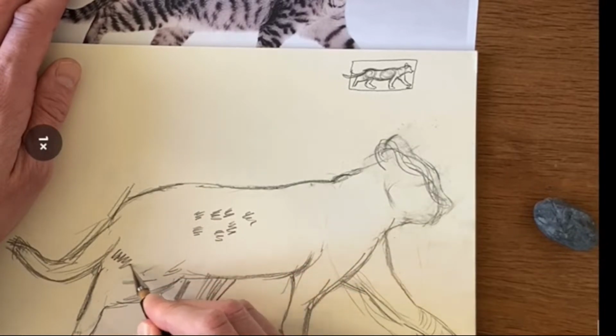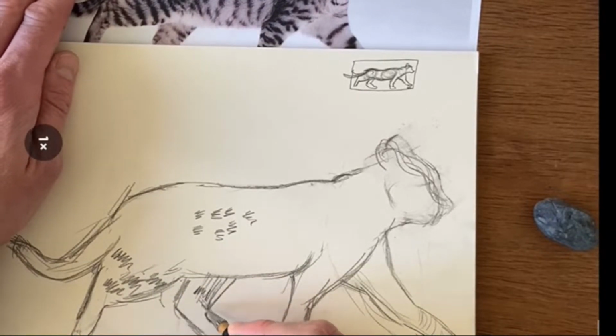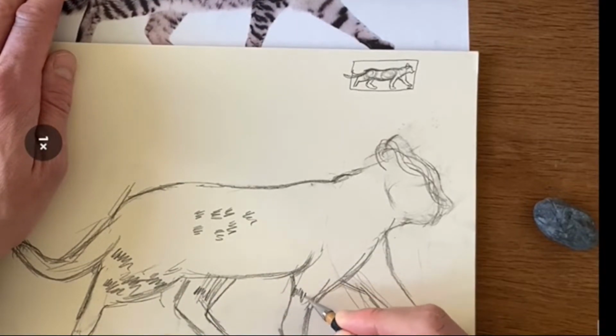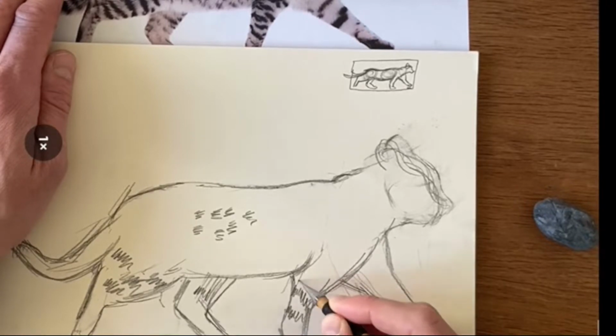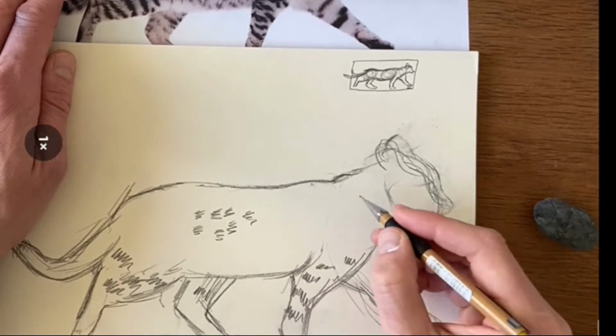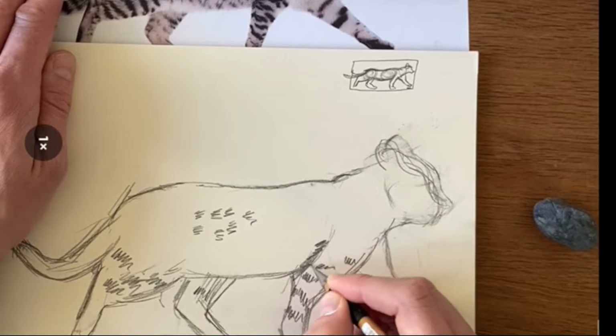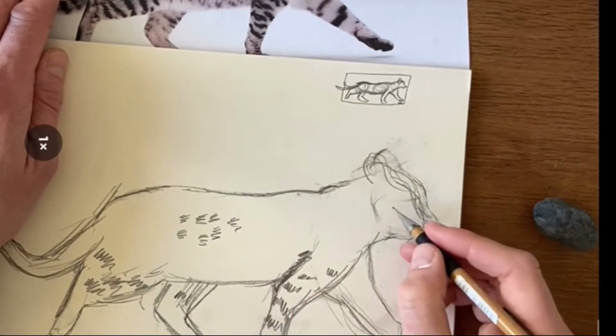Could be. I think my drawn cat will be a bit more to the illustrative side. I'm gonna play around with the patterns here, I think, so it's not so naturalistic, but still inspired by this pattern.